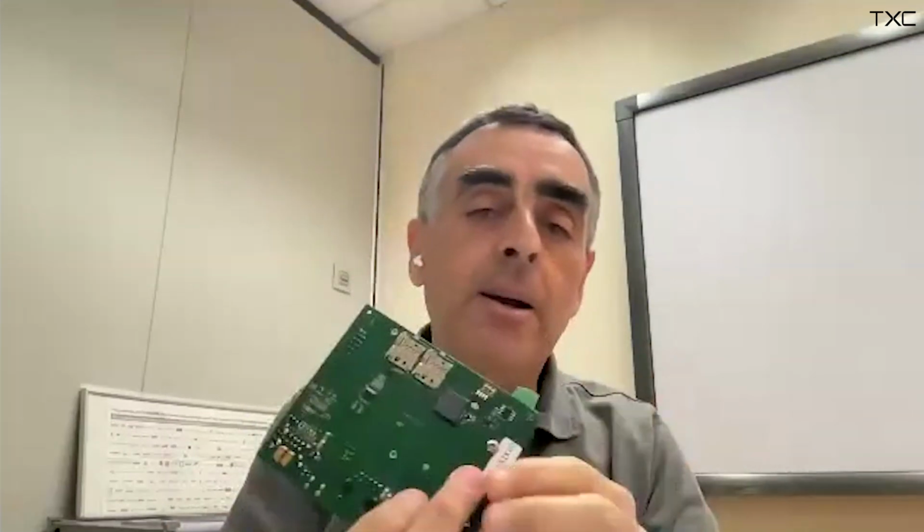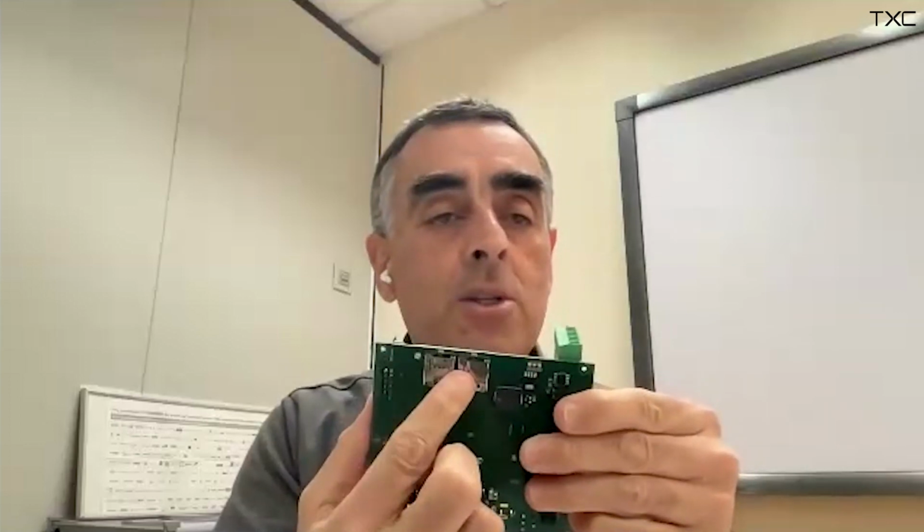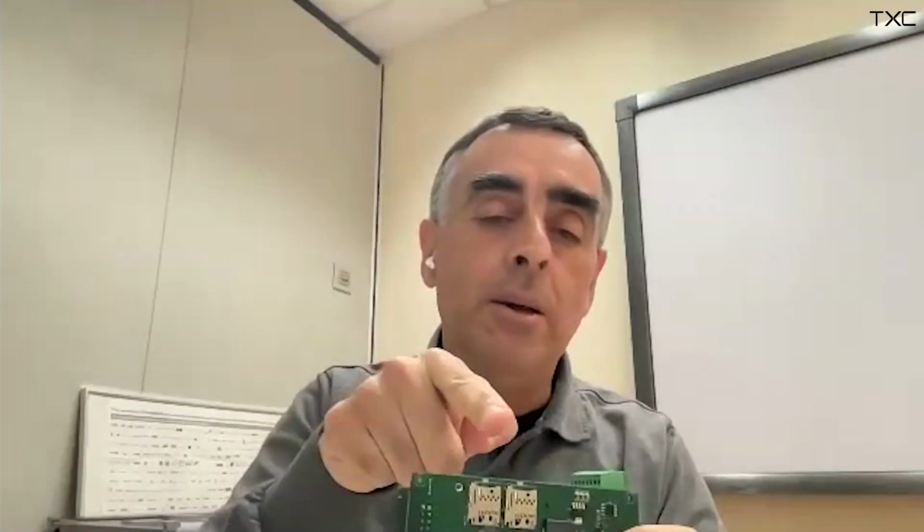And here on the back, you can see there are two SD slots. This uses the same dual SD architecture that we have in many other products, so that you can boot from either one or the other SD slots, and the two SD slots are switched by the microcontroller.